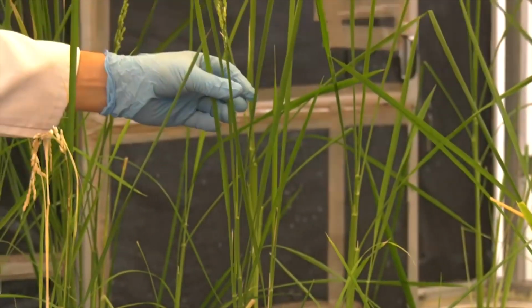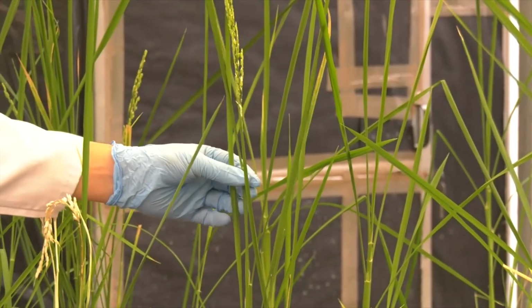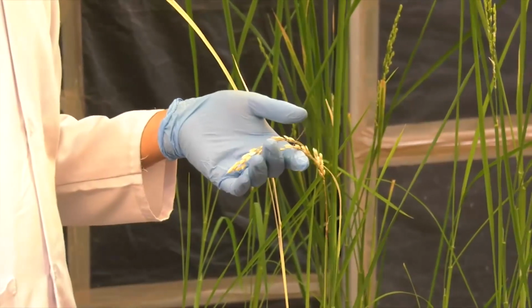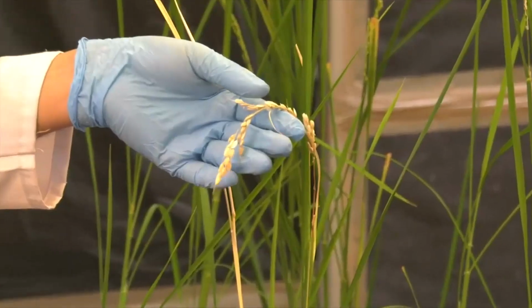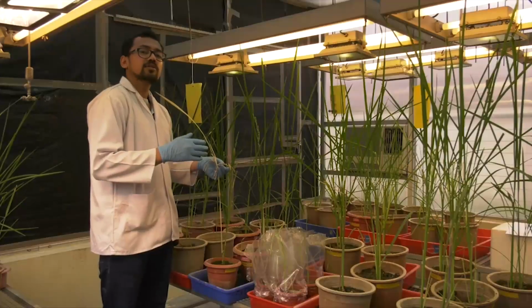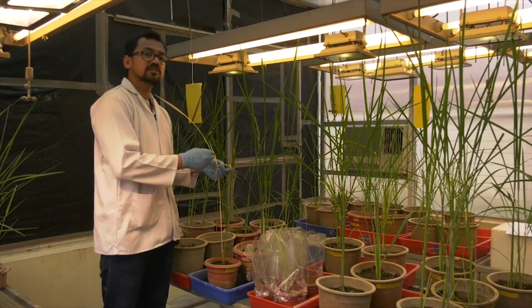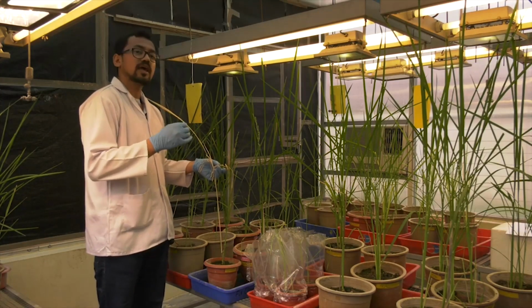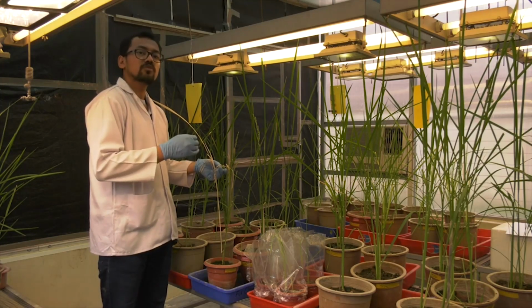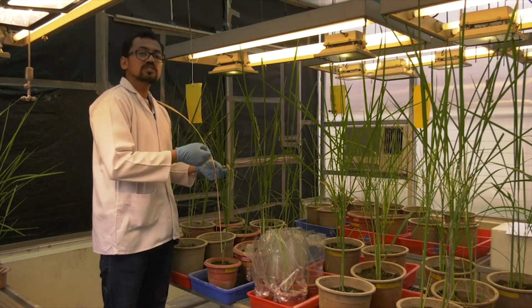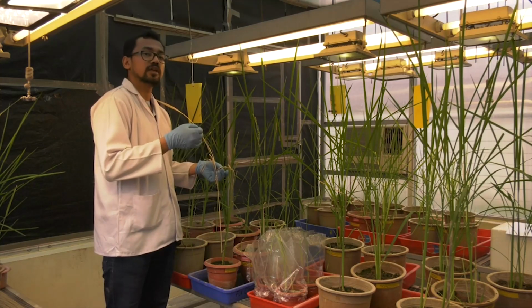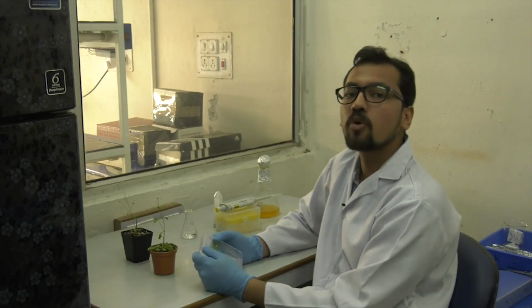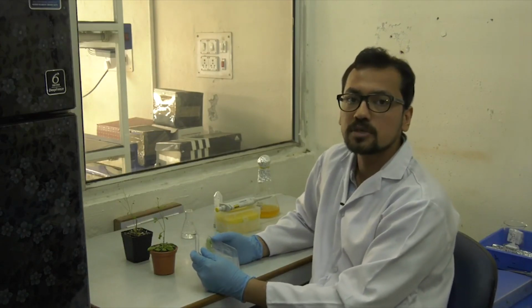So here you can see this is a transgenic line which is about 4 months old, and then the seeds mature and here the seeds dry. The dried seed is then collected and used for selection. So we take the seeds and grow them on the half MS plate containing hygromycin. Hygromycin acts as a selection marker, and only those seeds will germinate which have the resistance to hygromycin. Now we will see how transformation is done in a model dicot plant, which is Arabidopsis.